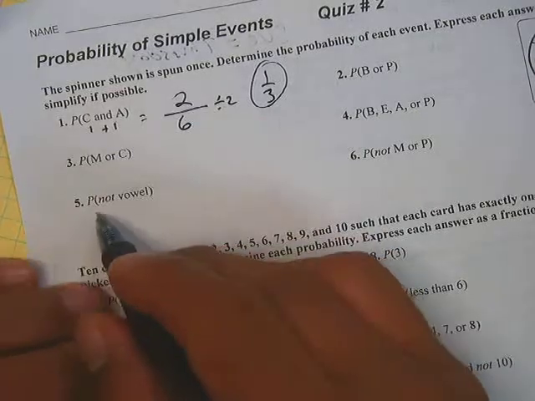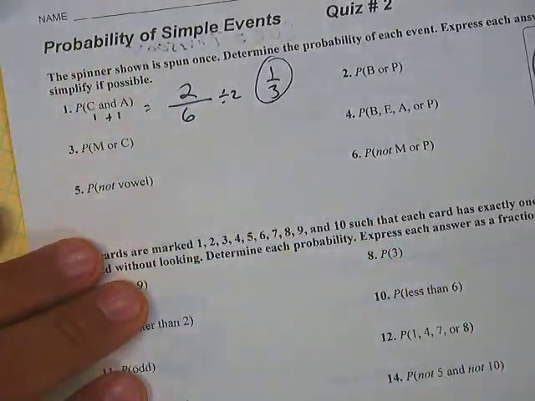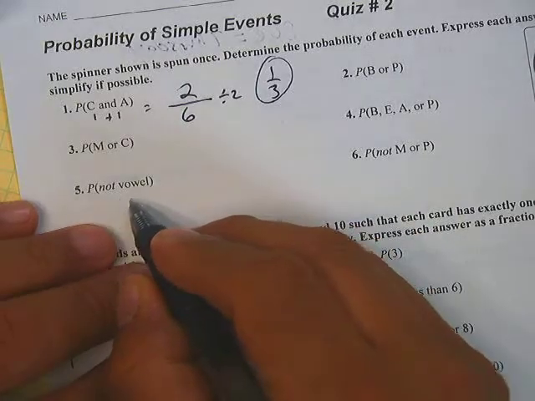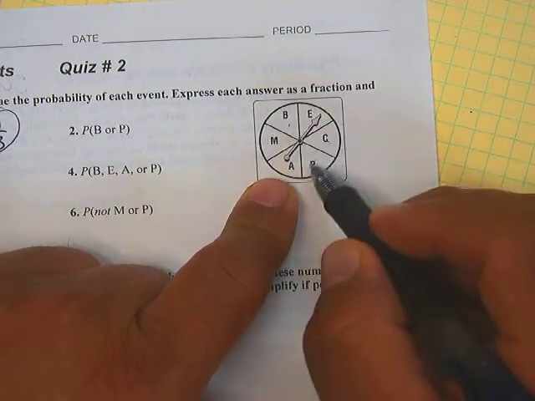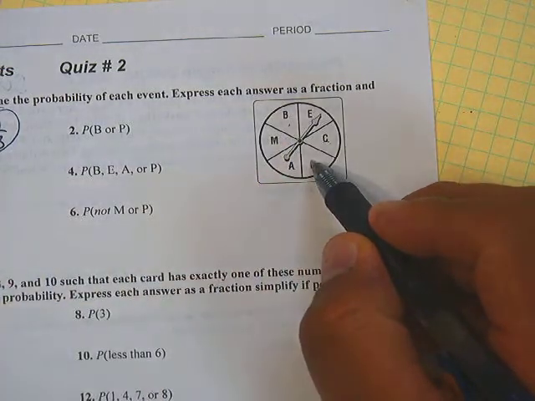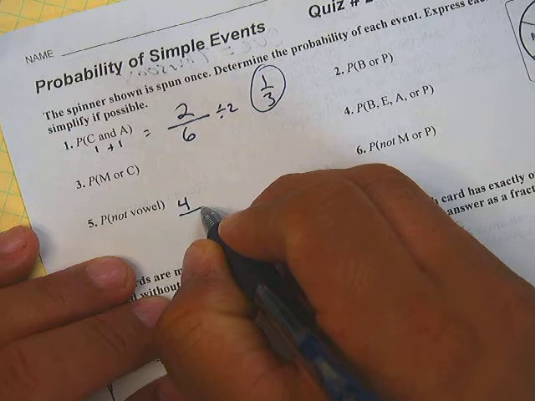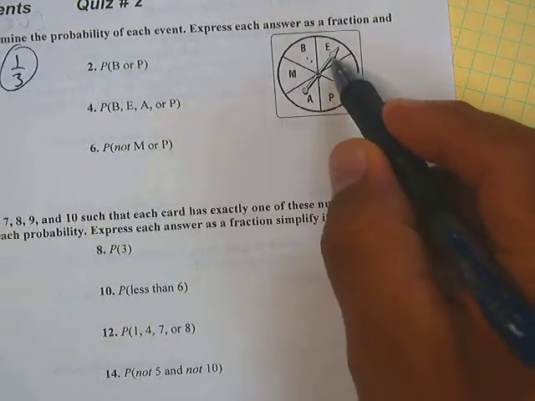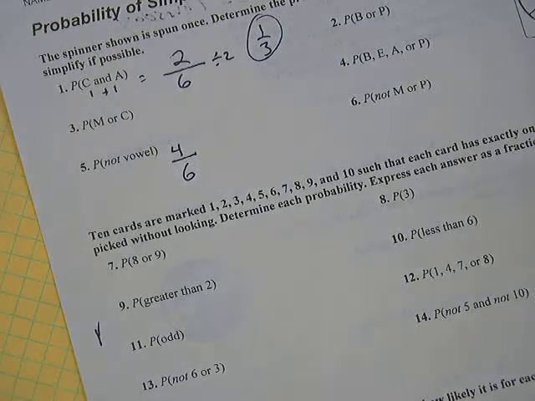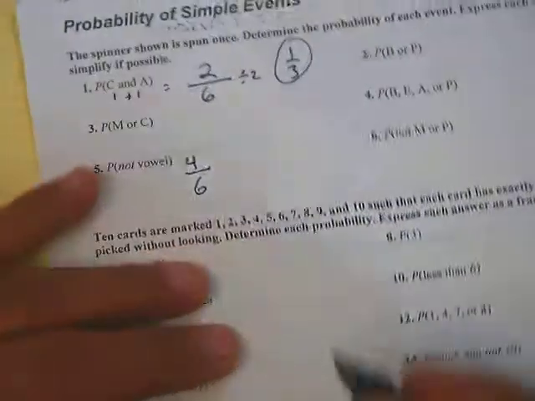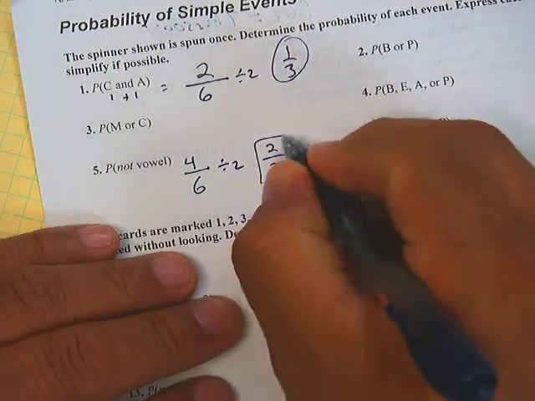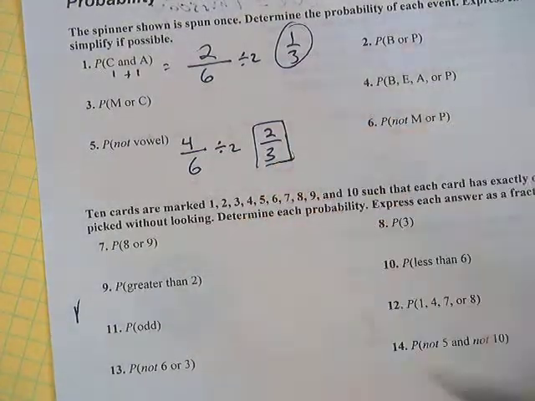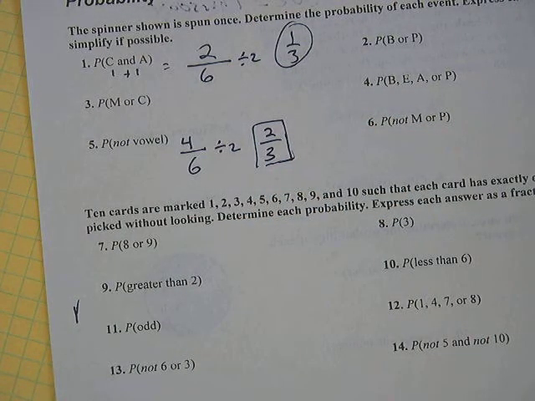Another one, let's look at the probability of not a vowel. Well, the vowels are A, E, I, O, U. Not a vowel is everything else, in other words, the consonants. And so I look here. Well, if I know the vowels, A, E, that means the other ones are consonants. 1, 2, 3, 4. 4 are consonants, so that means that we have 4 that are not vowels, and there's 6 total. 1, 2, 3, 4, 5, 6. Okay, so that means there's 6 total, and so it's 4 out of 6. And I simplify that, and I get 2/3, and that's my answer there.